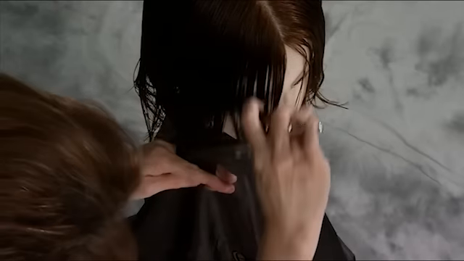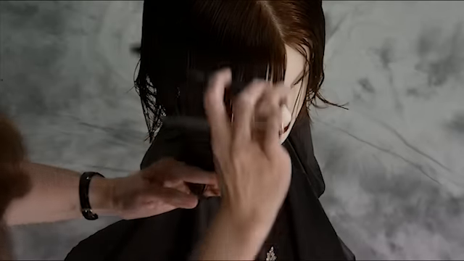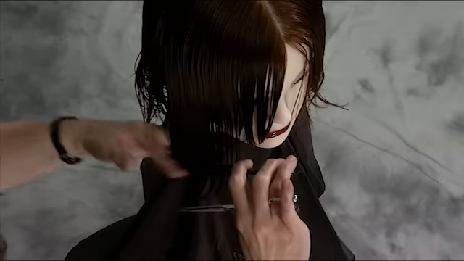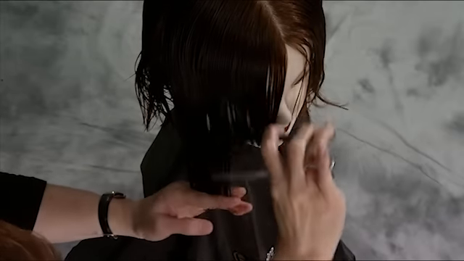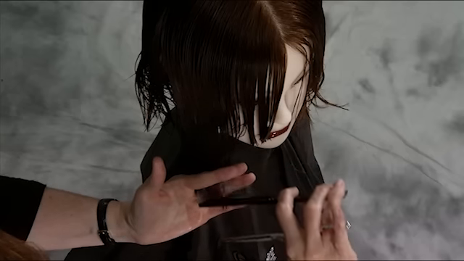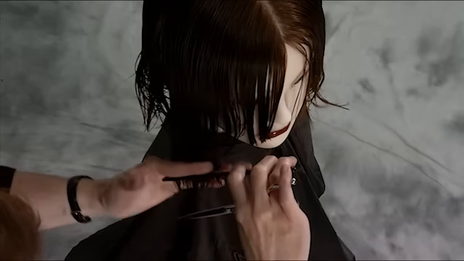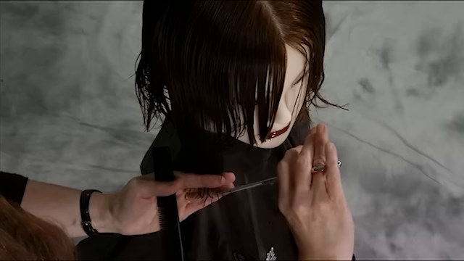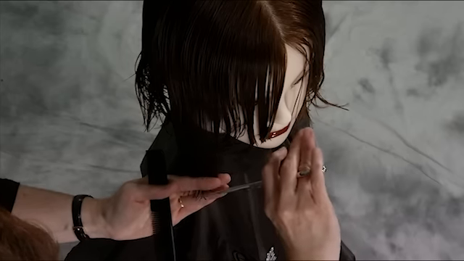Comb it smooth. And looking for progression in length.